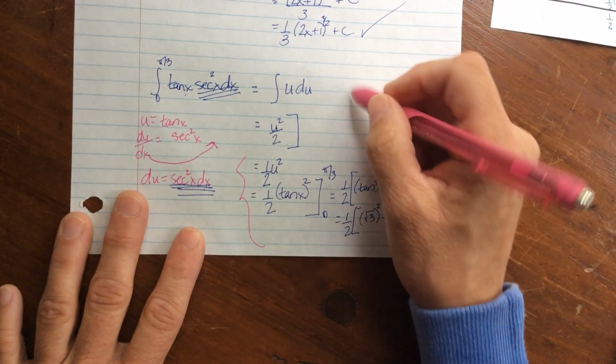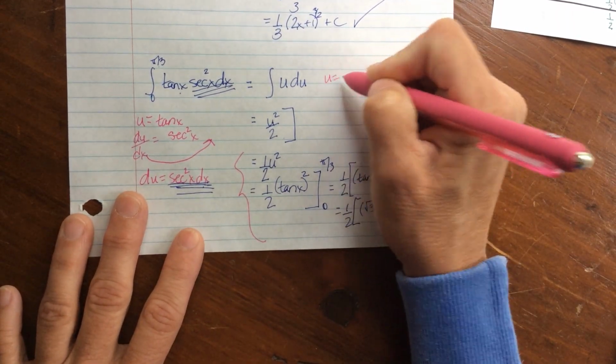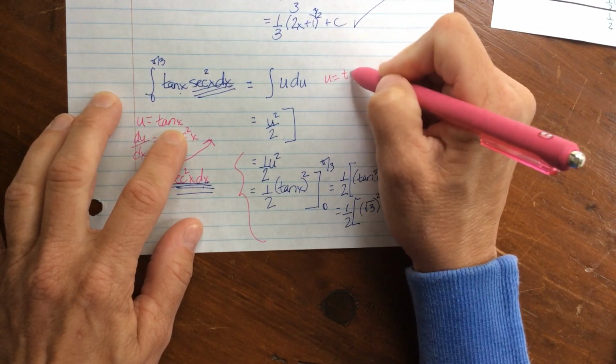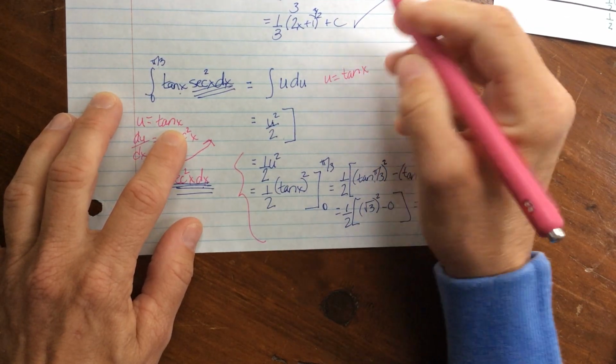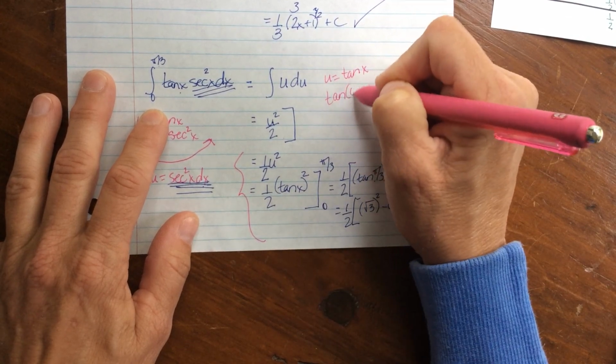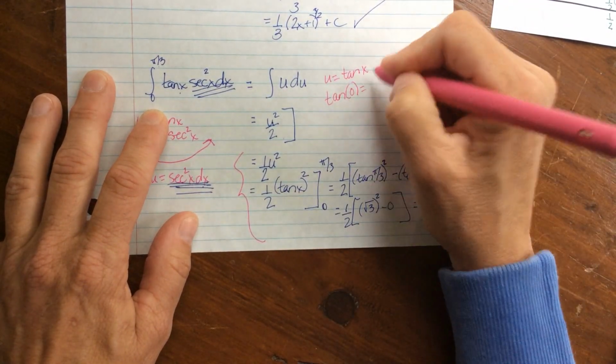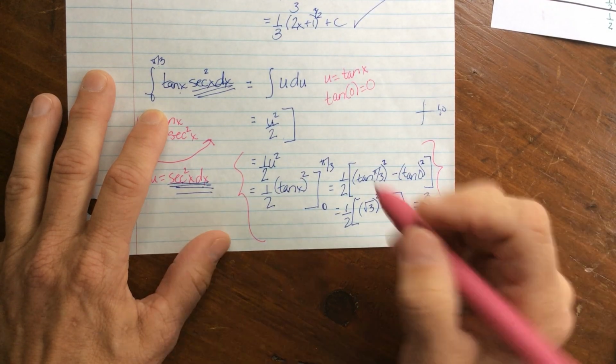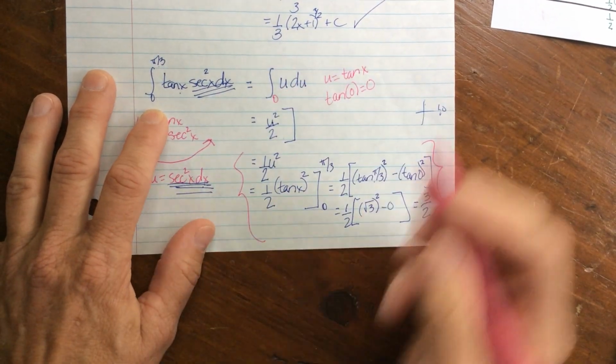So what could we have done? Well, what did we say u equaled? Tangent of x. So if I evaluate tangent of 0, that's going to give me 0. So that would be 0.